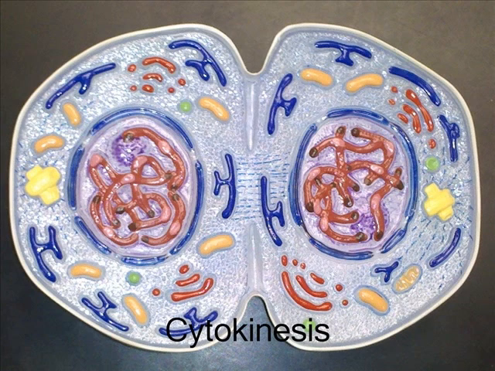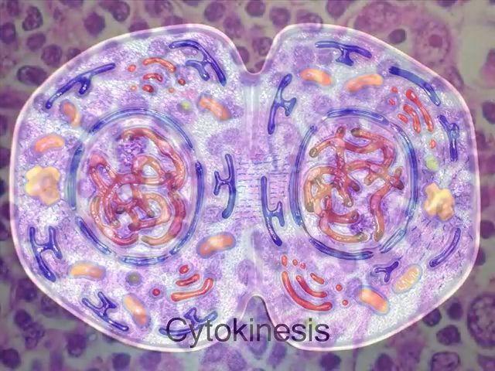The final stage of cell division is not technically included in mitosis. It is called cytokinesis, and it is where the cell actually divides. You can see here in the middle of this photo that the cellular material is beginning to separate into two new cells, and the cell membrane is beginning to pinch towards the middle, creating those two new cells.